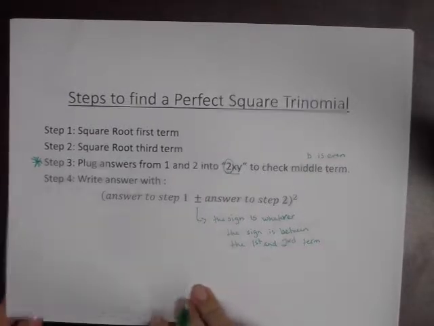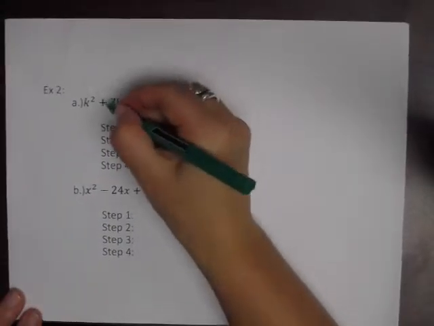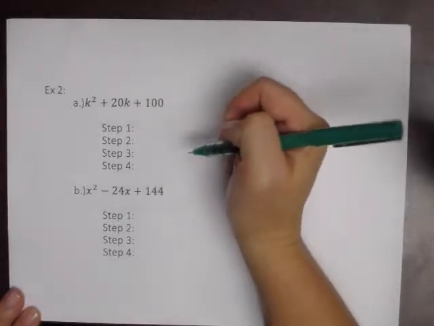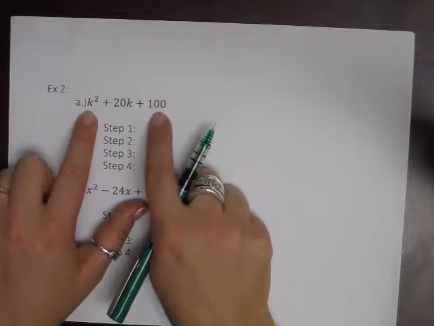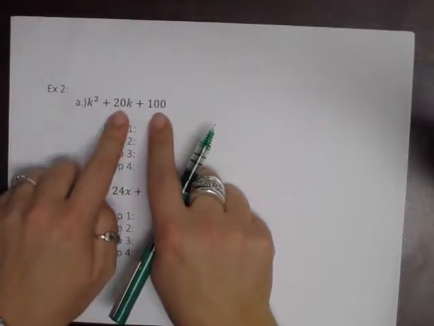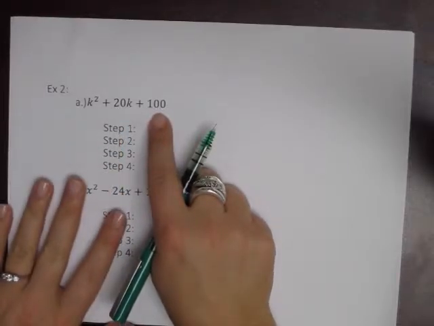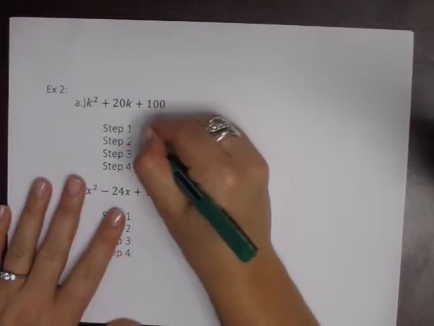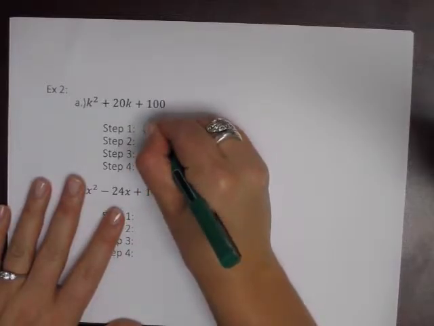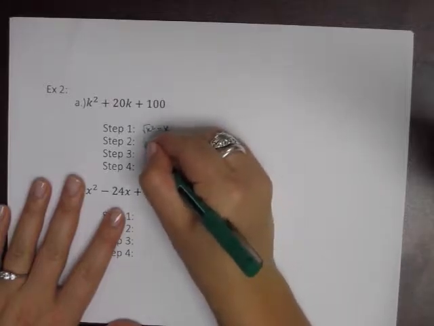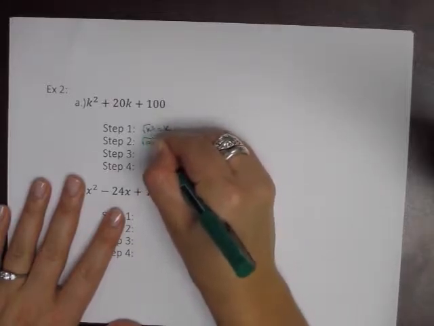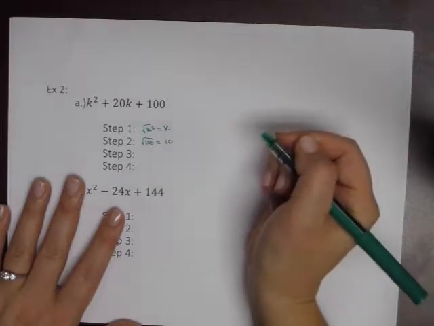So let's do this. We have k squared plus 20k plus 100. The first thing I notice is I have three terms. My first term and my last term are going to be perfect squares, and my middle term is even. Okay? So I go through my steps. Step 1 is the square root of the first term, so the square root of k squared equals k. Step 2 is the square root of the last term, so I take the square root of 100, which is 10.